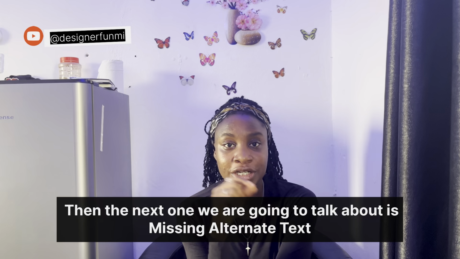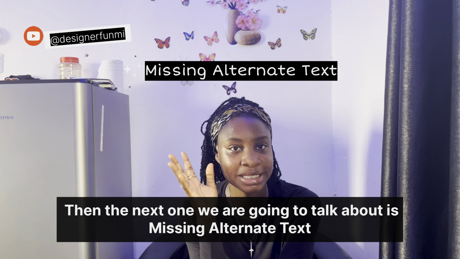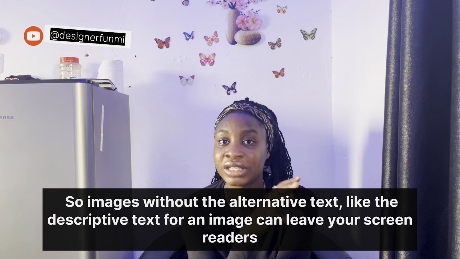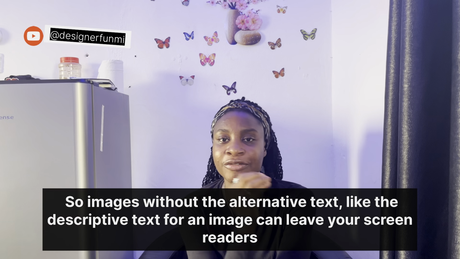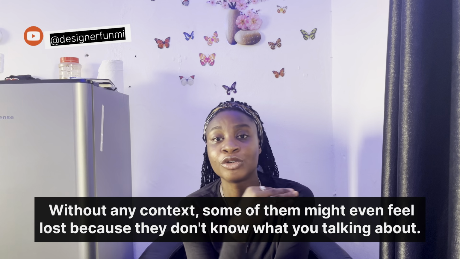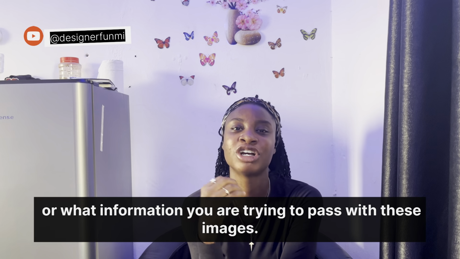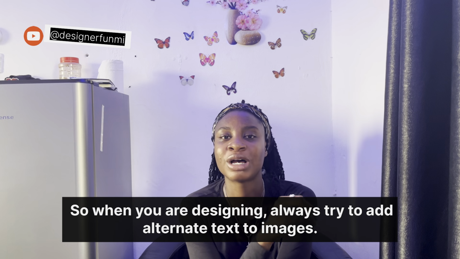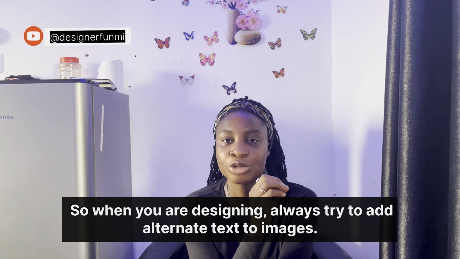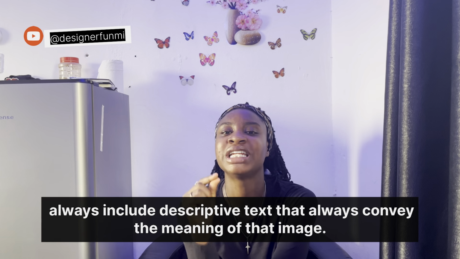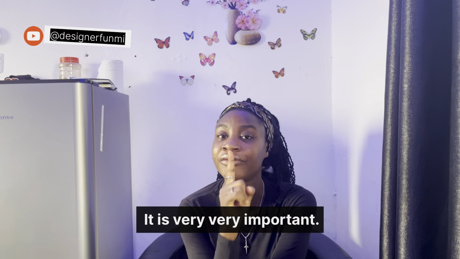Then the next one we're going to talk about is missing alternate text. Images without alternate text, the descriptive text for an image, can leave screen reader users without any context. Some of them might even feel lost because they don't know what you are talking about or what information you are trying to pass with these images. So when you are designing, always try to add alternate text to images. Always include descriptive text that conveys the meaning of that image. It is very, very important.